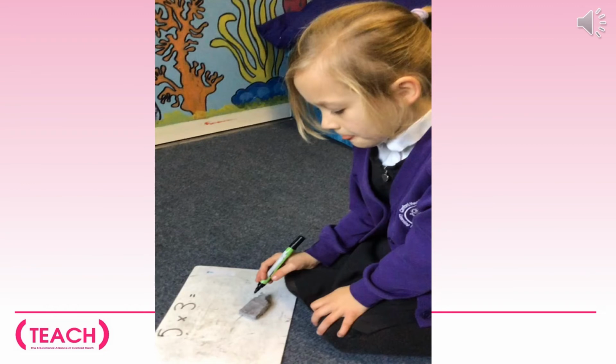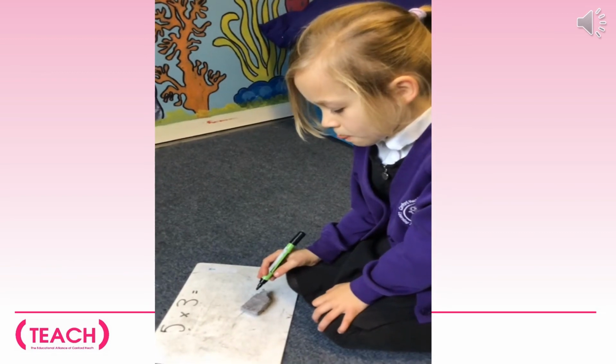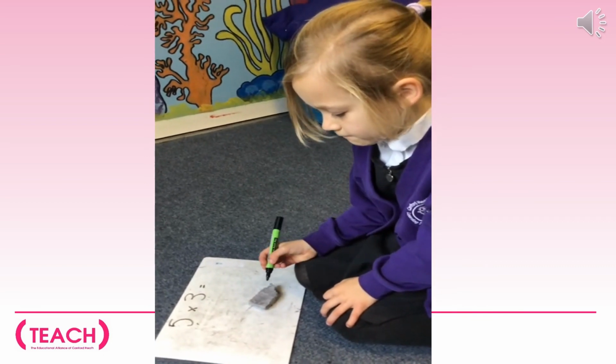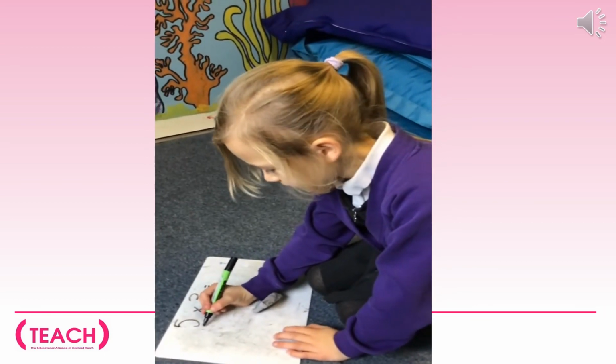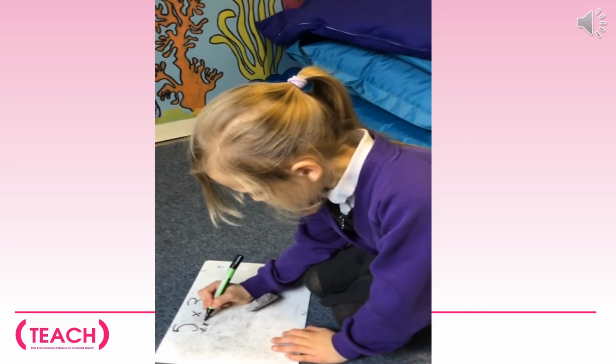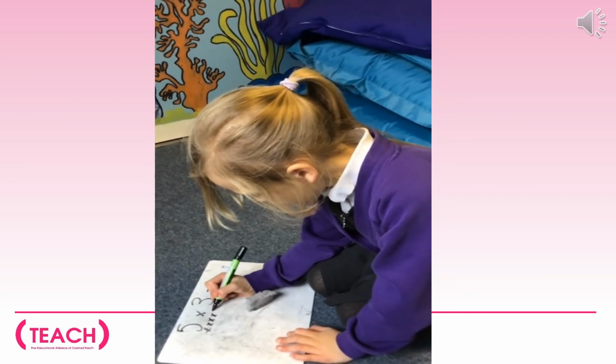So here we have a year 2 child demonstrating how we would do an array with 5 times. Okay, Mia, draw me an array to show 5 times 3. 1, 2, 3, 4, 5.